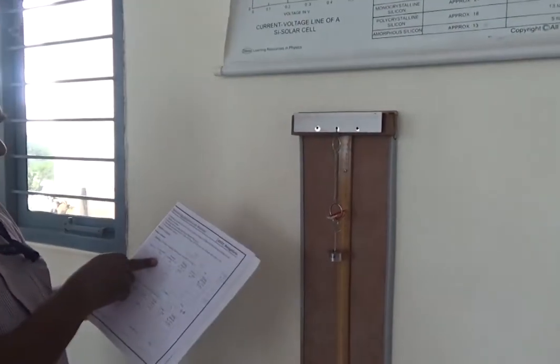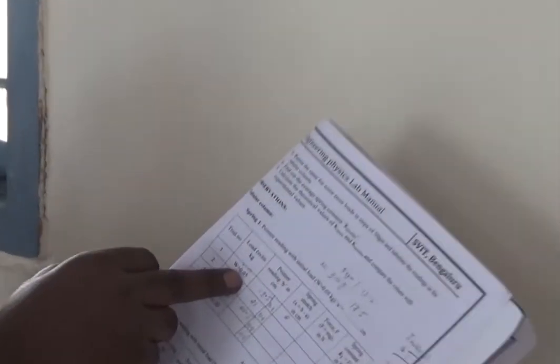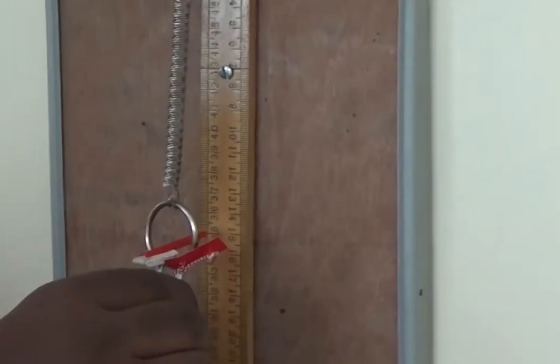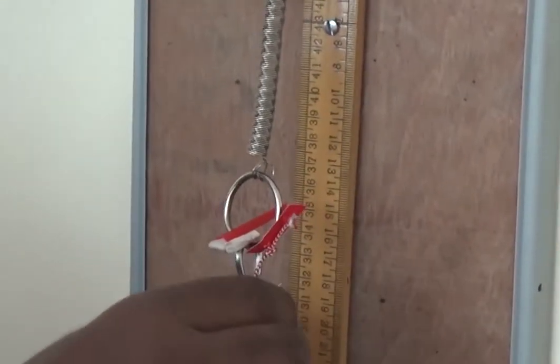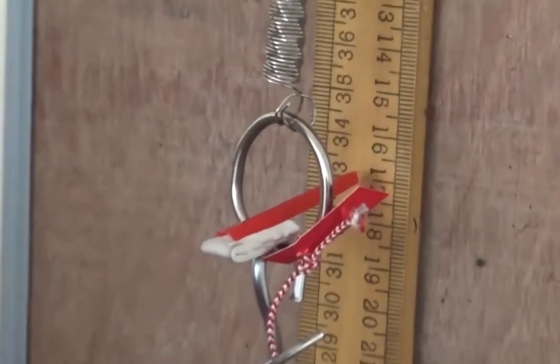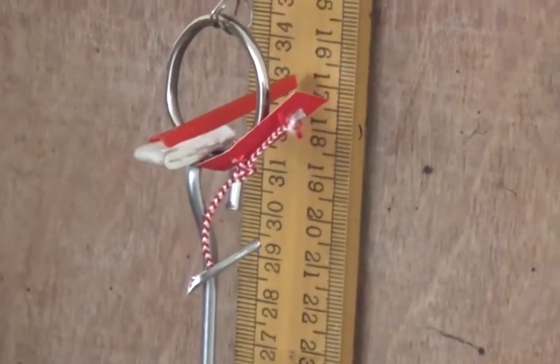After that, we need to add 50 grams for each trial and note down the pointer reading in each trial. So we will be adding 50 grams. The pointer reading came to 17 centimeter.